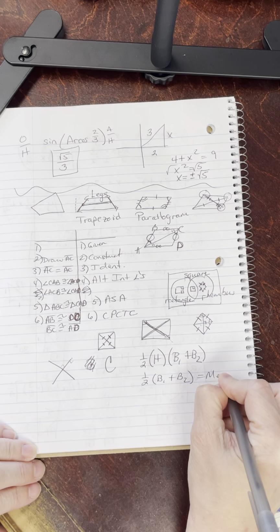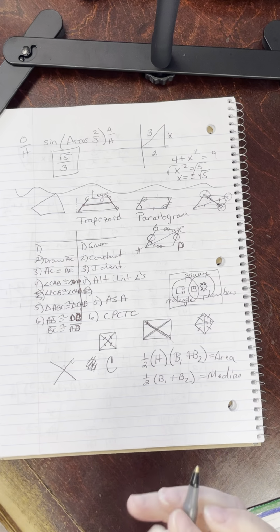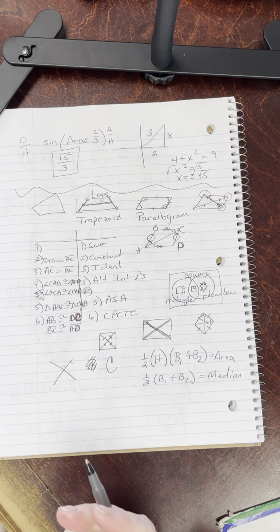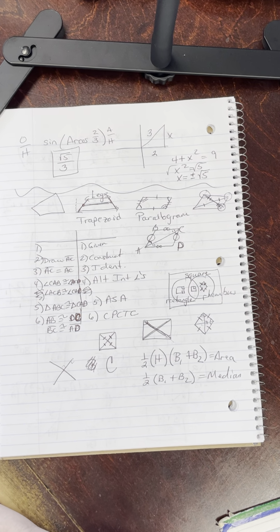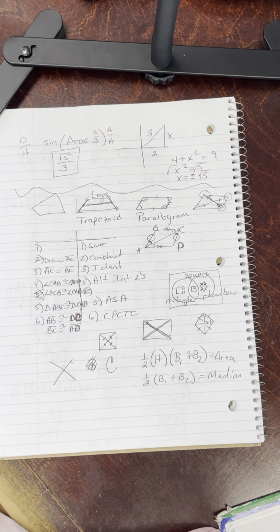That's the median. And this one was the area. Okay, so those are your properties given to you in advance. They switch gears on page 238, and they talk about an isosceles trapezoid. So an isosceles trapezoid is going to have equal sides.